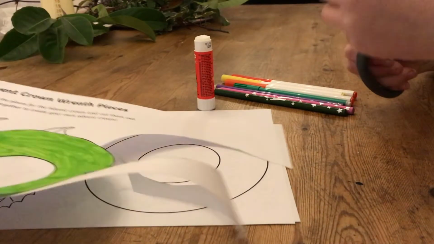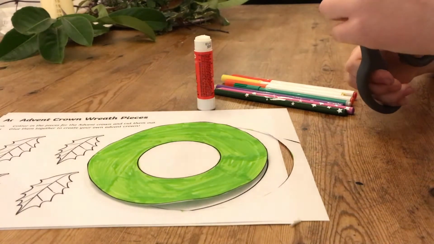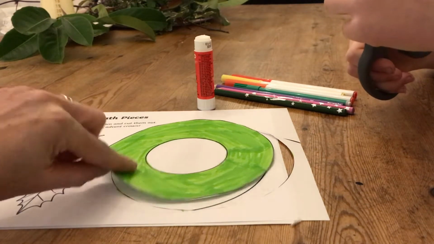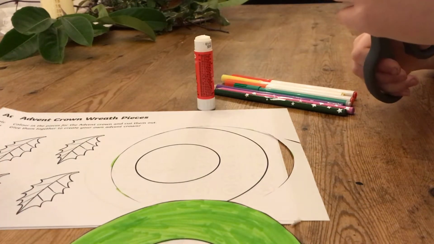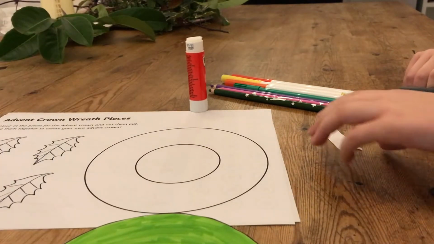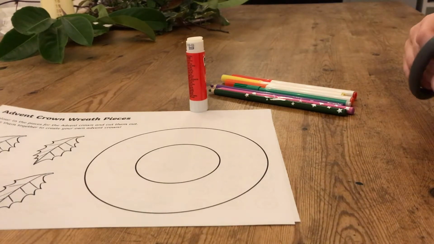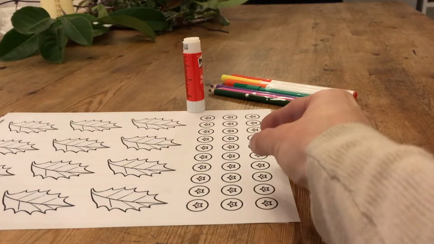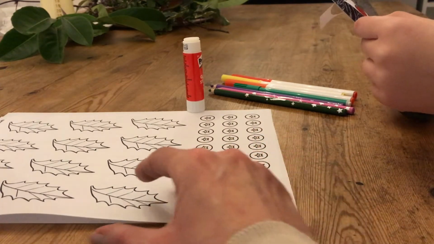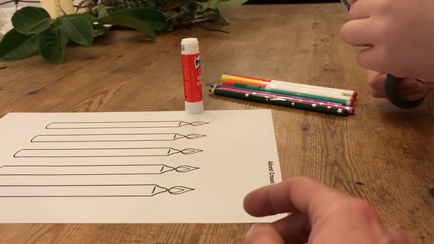Now, you've got some templates on your next slide that you can either print out from your computer or you can have a go at drawing your own with a felt tip pen. You might be able to get something like a plate or a bowl to draw around with this one. Now, we're going to have a think about our templates and what we can see. You have got a circle, which is your base for the Advent wreath, and then you have got lots and lots of holly leaves and some berries to colour in. And finally, you have got some Advent candles, which are really important, and that's what we're going to talk about in a moment.